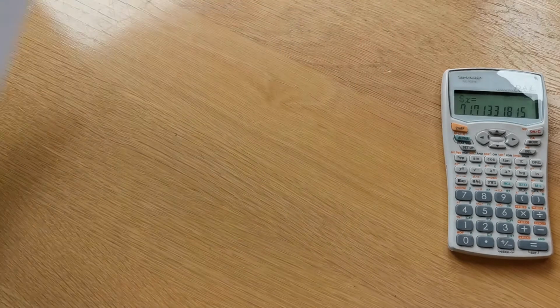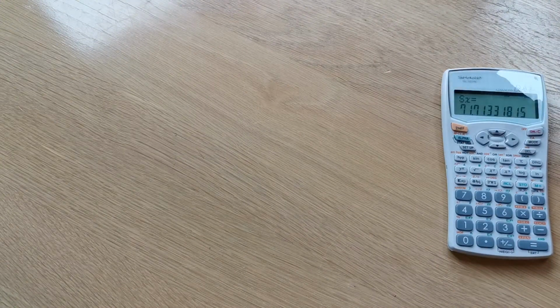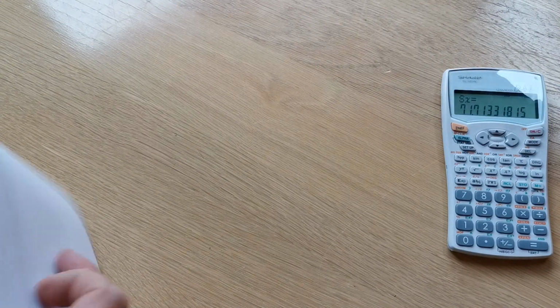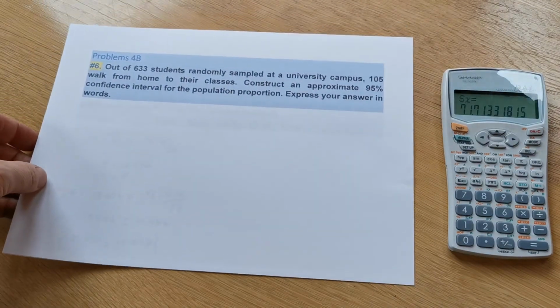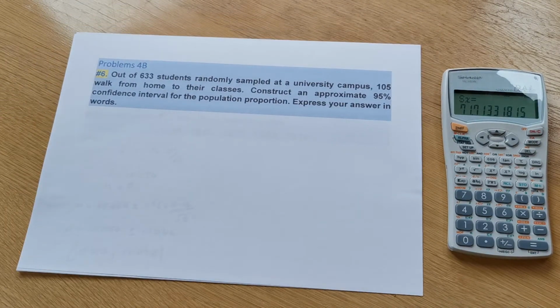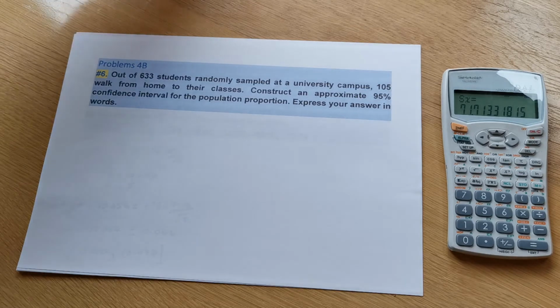Okay, our next example will involve estimating a population proportion. So the problem here says that out of 633 students randomly sampled at a university campus, 105 walk from home to their classes. Construct an approximate 95% confidence interval for the population proportion. Express your answer in words.